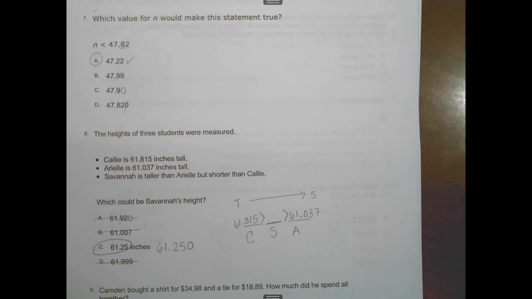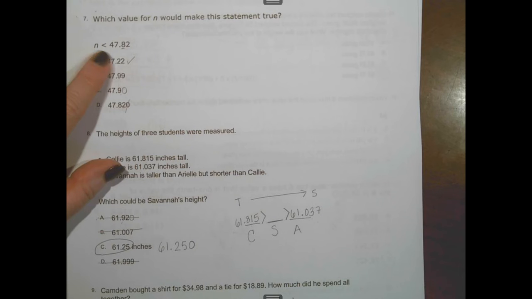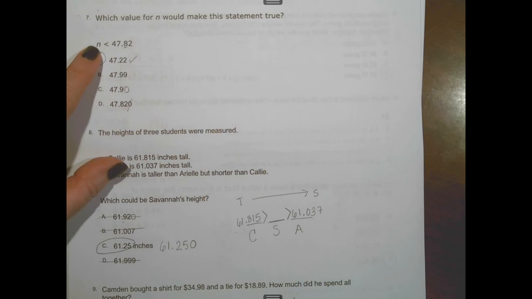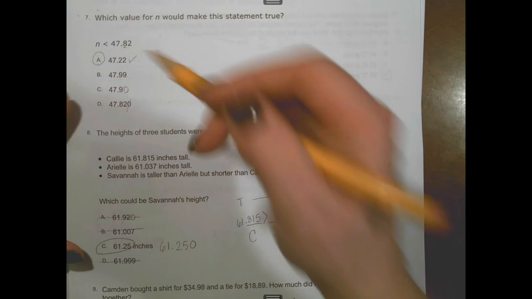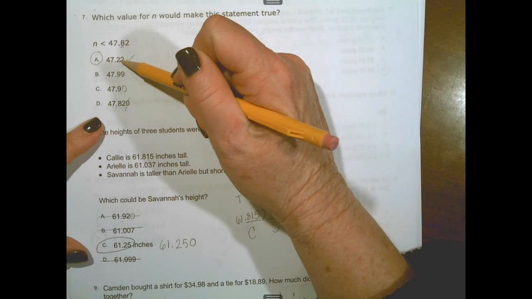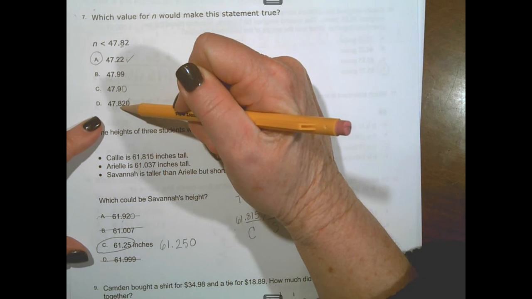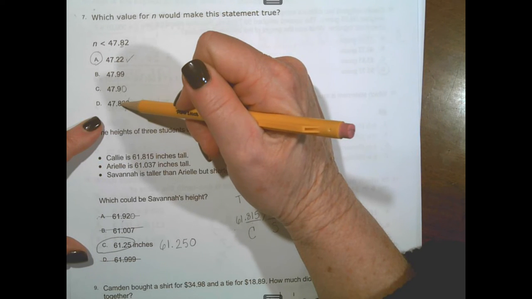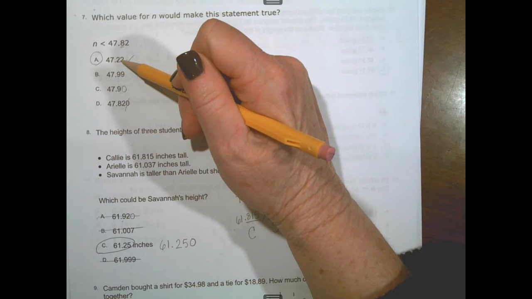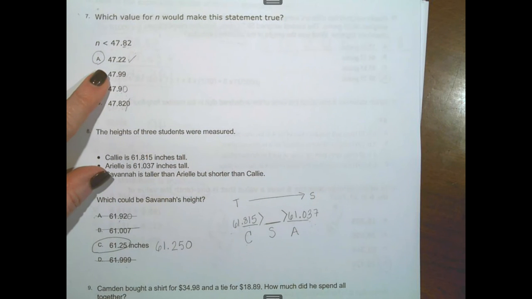Number 7, which value for n would make this statement true? So I'm looking for a number less than 47 and 82 hundredths. I see that every single one of these has the whole number 47. So I'm moving over to the tenths place, and I see a 2, a 9, a 9, and an 8. So if it's going to be less than 8, it can't be the 8, the 9, or the 9 in the tenths place. It has to be this number right here.